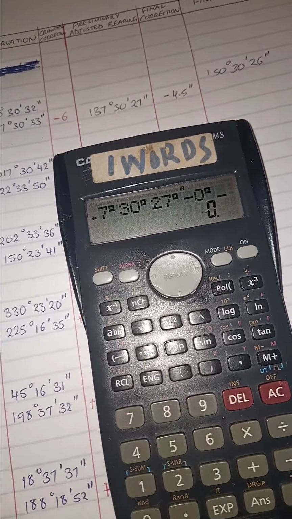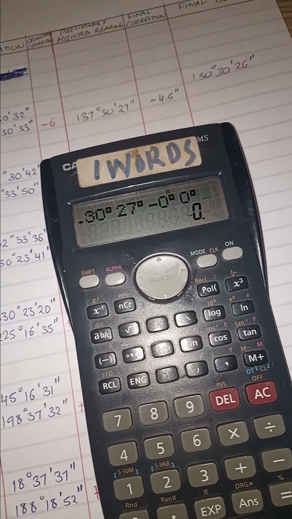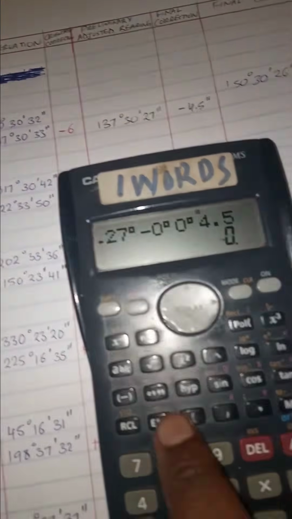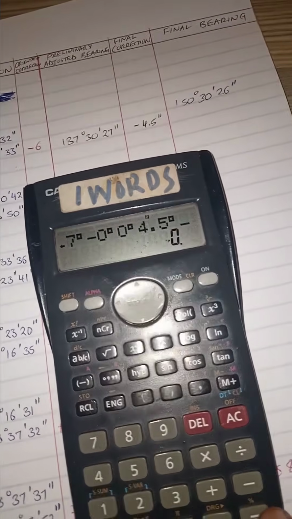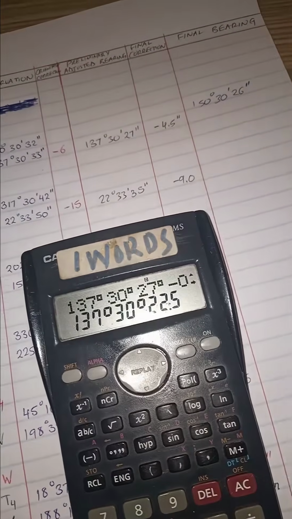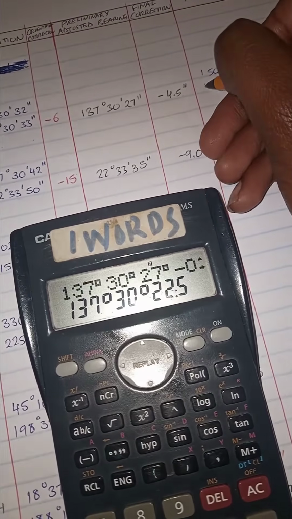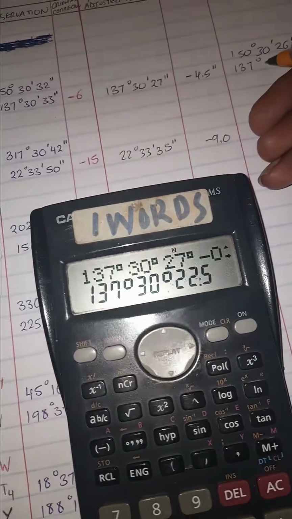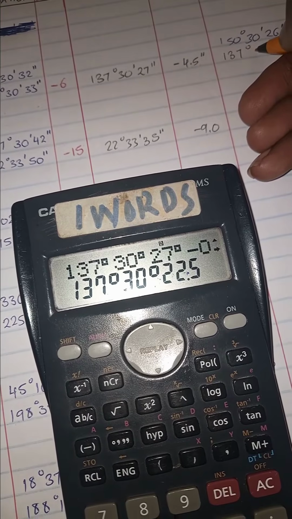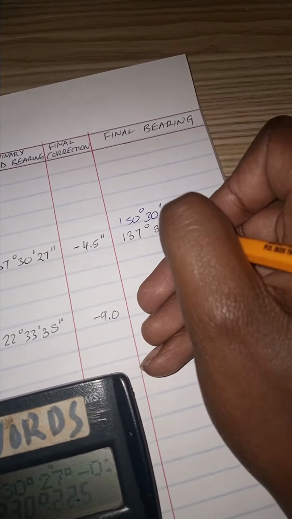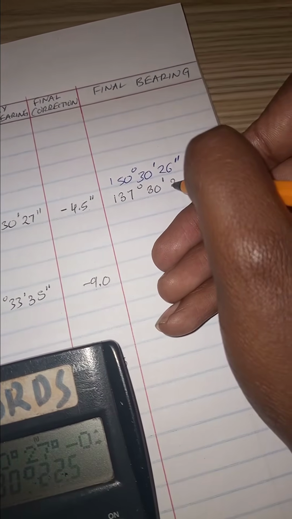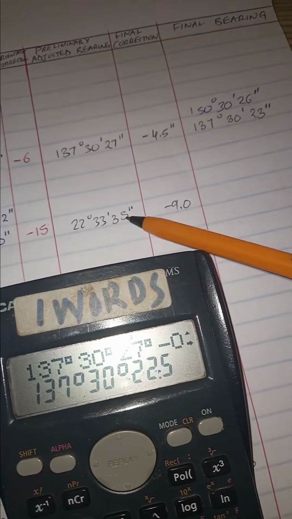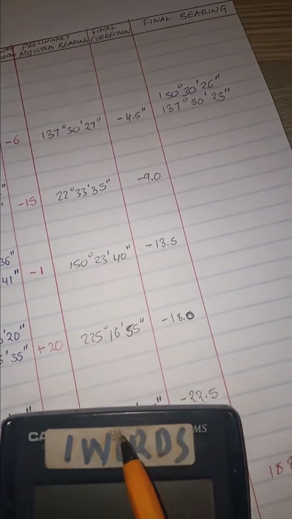I will subtract the value there, which is negative 4.5 seconds, and my final answer will be 137, 30, 22.5. I will round it off, so my final bearing will be 137, 30, 23 seconds.